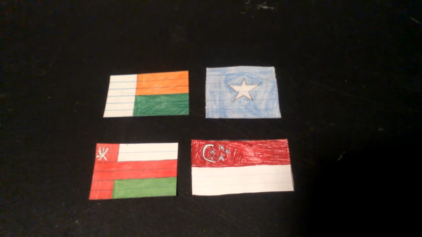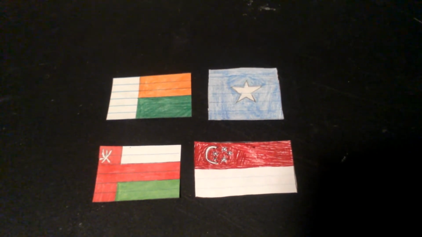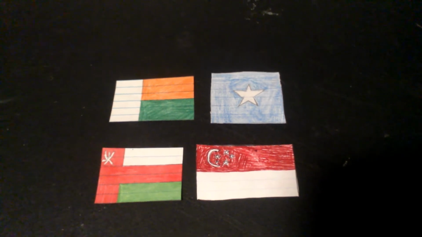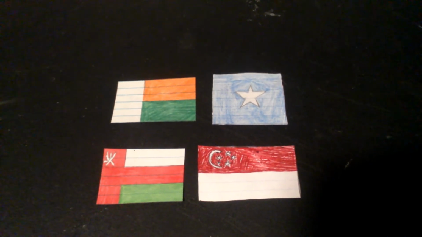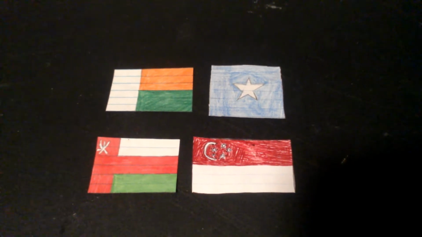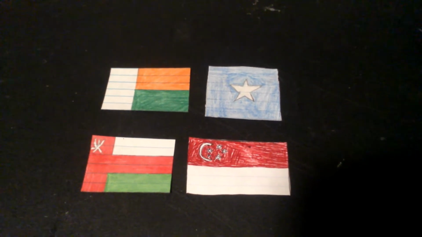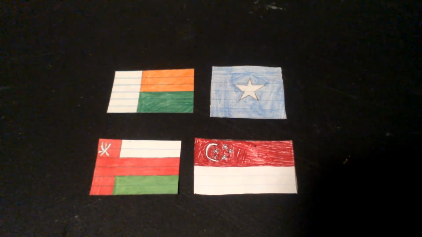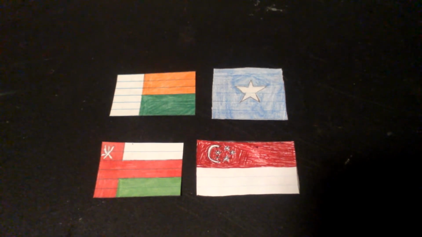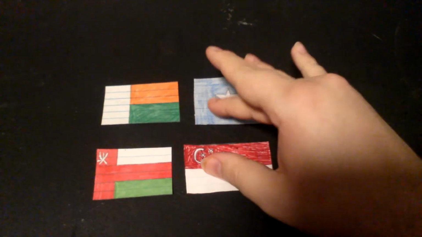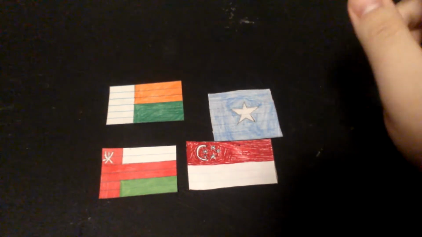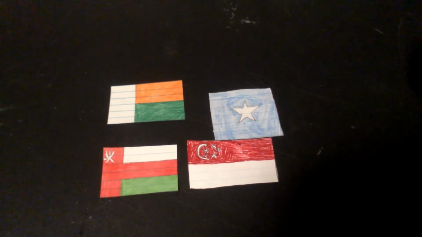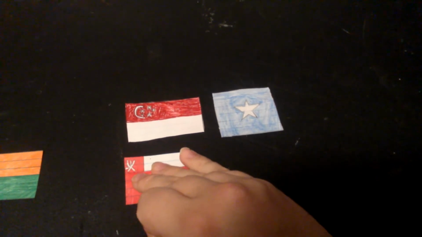Madagascar and Somalia. I'm gonna go with a 4-1 win for Madagascar. And between Oman and Singapore, gonna go with a victory for Oman. But I think it's gonna be just 1-0, honestly. 1-0 over Singapore, which gives us the last match day of Singapore versus Somalia, Oman versus Madagascar.